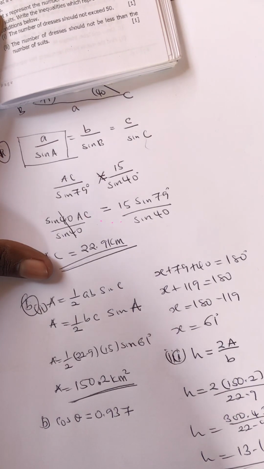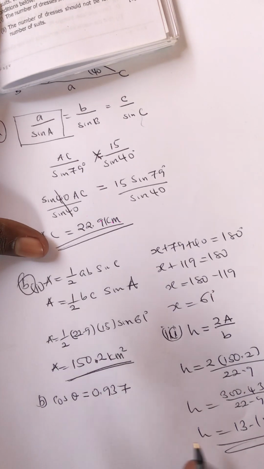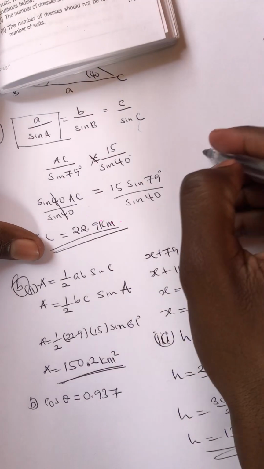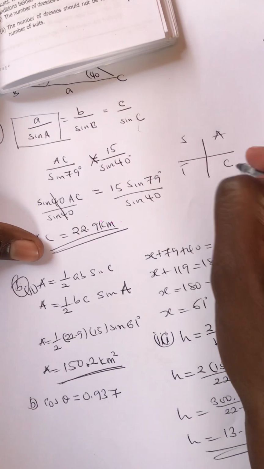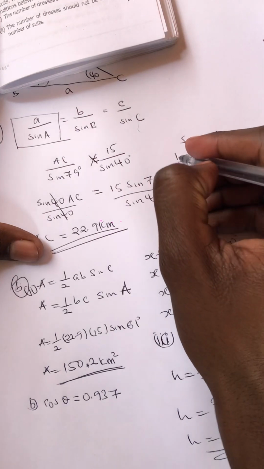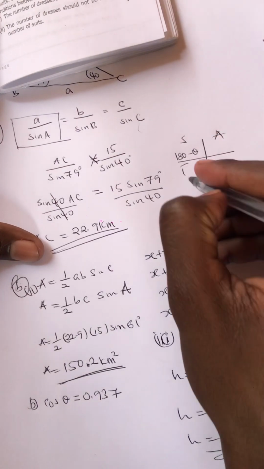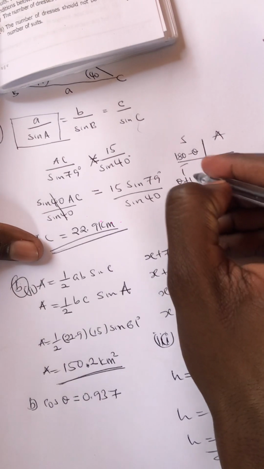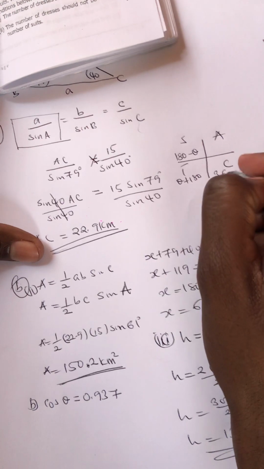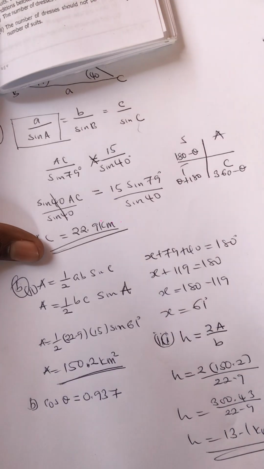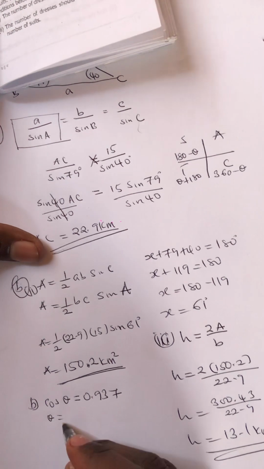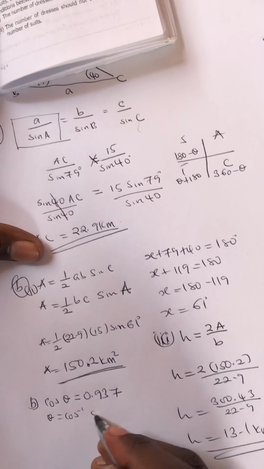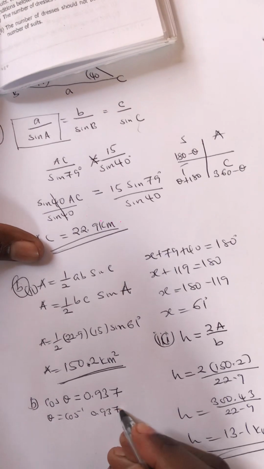So here, before we solve this question, I'm sure by now we are familiar with the CAST diagram. All students take chemistry. In here we find the equation 180 minus theta. This is theta plus 180. In here we have 360 minus theta. So first of all, we deal with it here. We are saying theta will be equal to cos inverse 0.937.